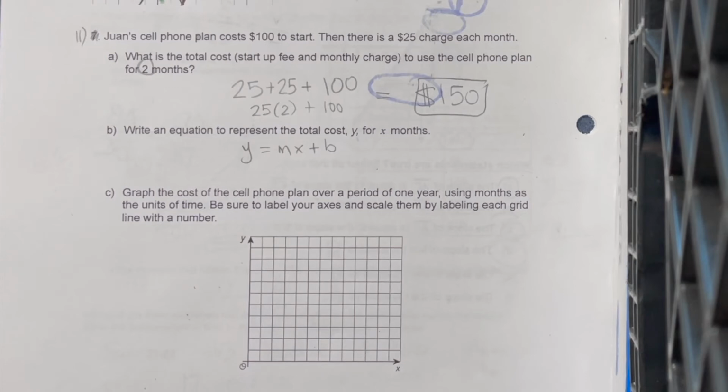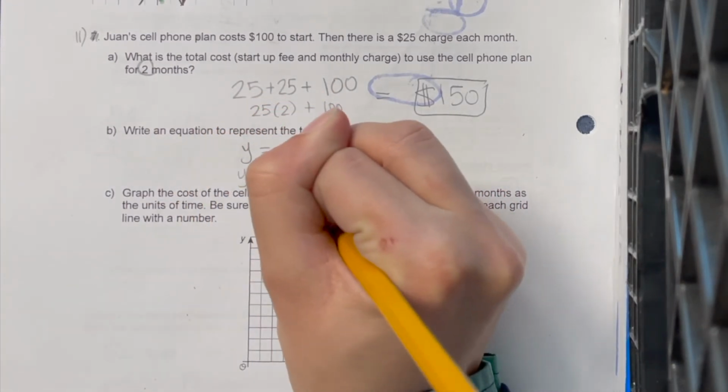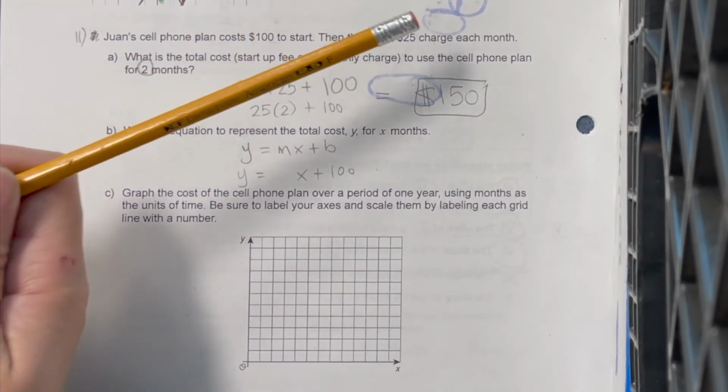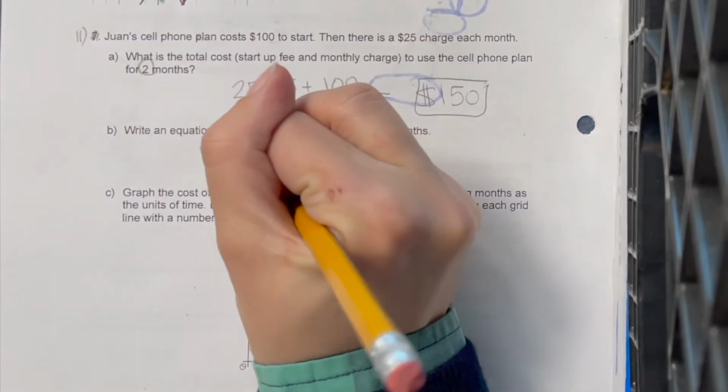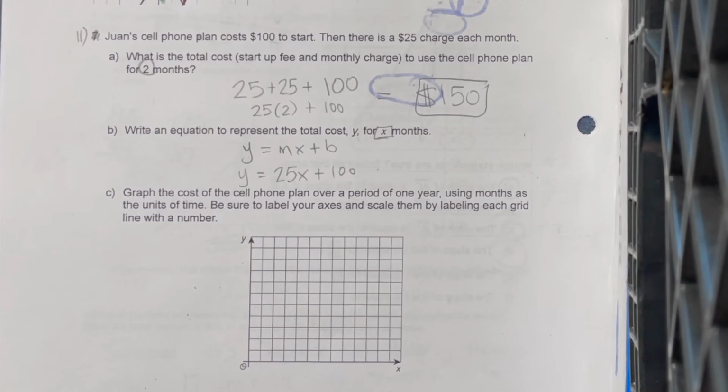So in this case, like we kind of saw up here, my starting value is 100. I have to pay that even if I get my cell phone plan for 0 months. The first day, immediately, I have to pay $100. Okay, and then every month after that, I pay $25 per month. So that's what I multiply the x, the number of months, by.